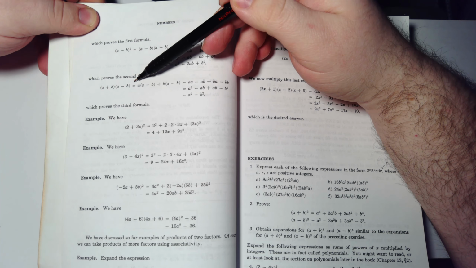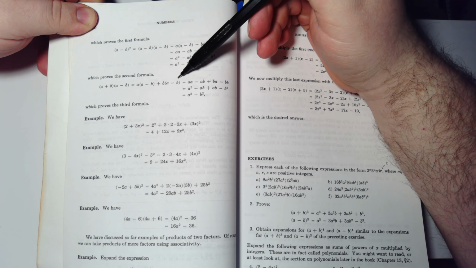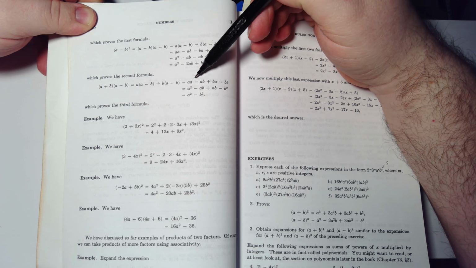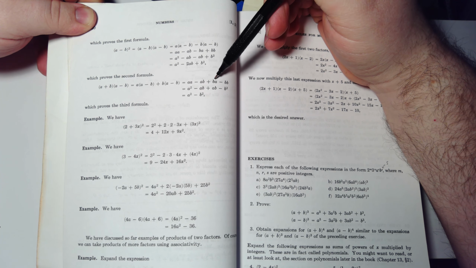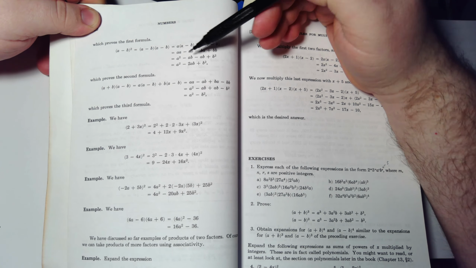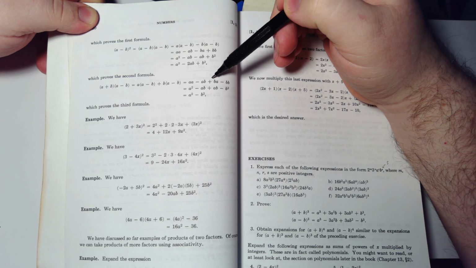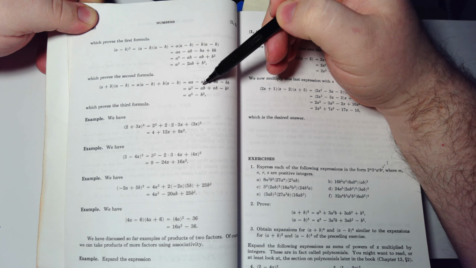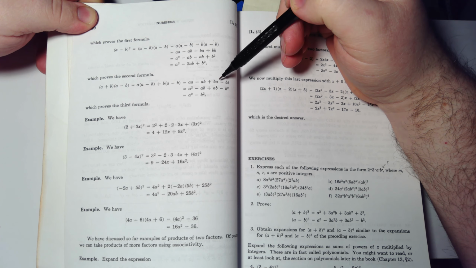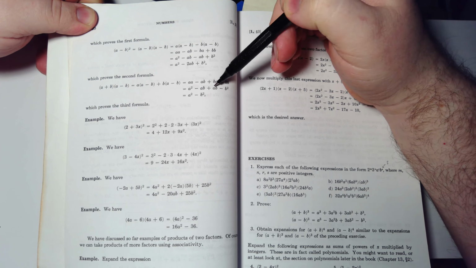So we have a times (a minus b) plus b times (a minus b), which will equal a times a minus ab plus b times a minus bb. And we can write our a times a as a squared, and then we have minus ab plus ab, using the rules of commutativity, swapping out ba for ab.